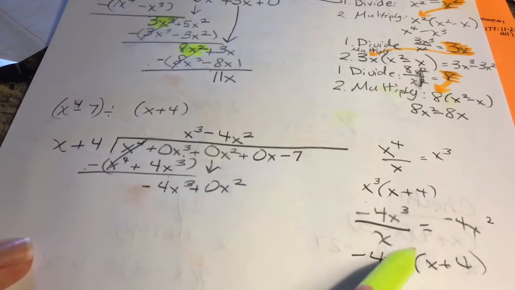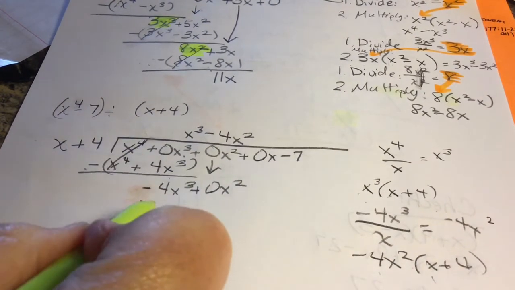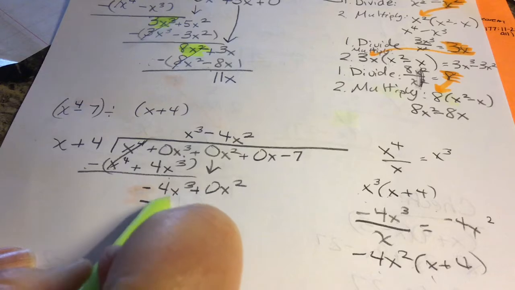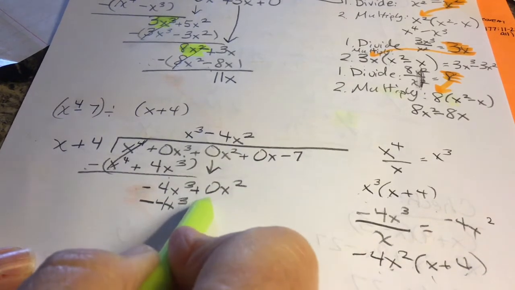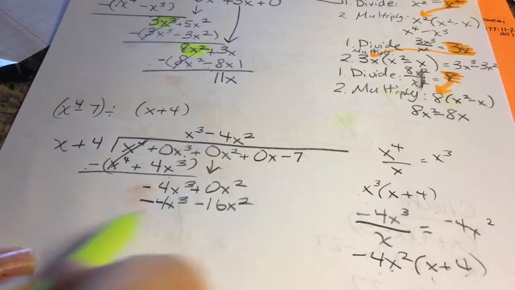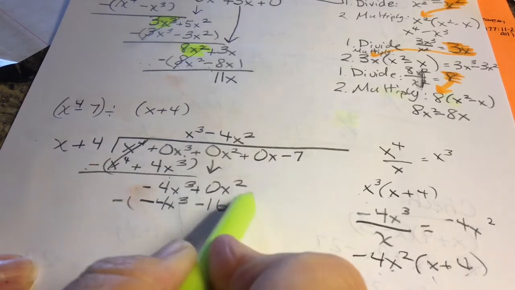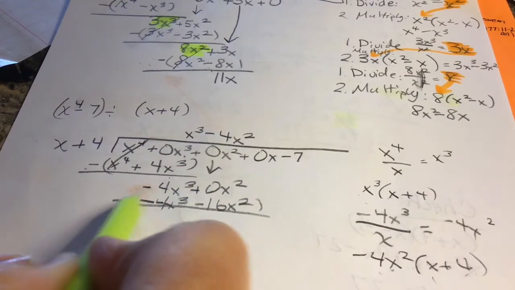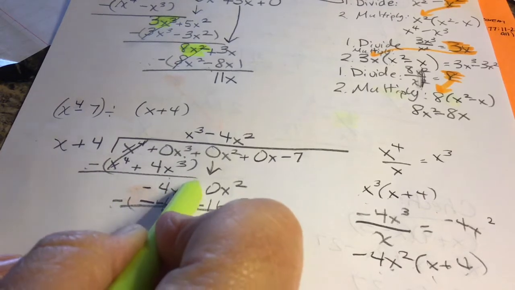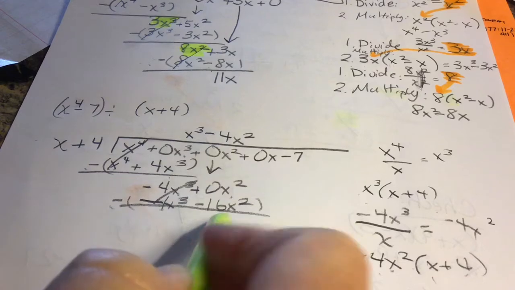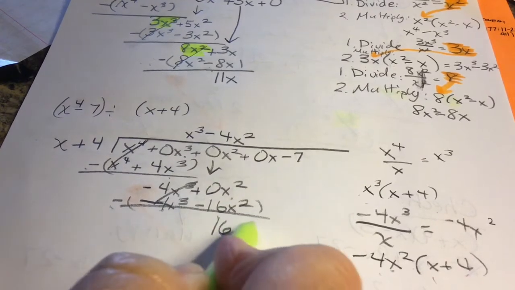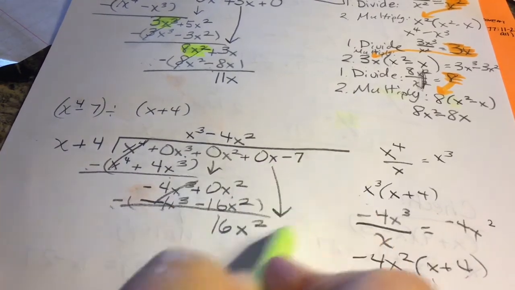Negative 4x squared times x is negative 4x cubed. Negative 4x squared times 4 is negative 16x squared. Subtract. Negative 4x cubed minus negative 4x cubed is 0. 0x squared minus negative 16x squared is positive 16x squared. Bring down your next term.